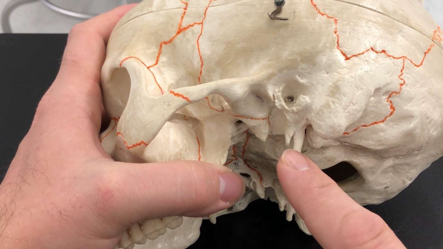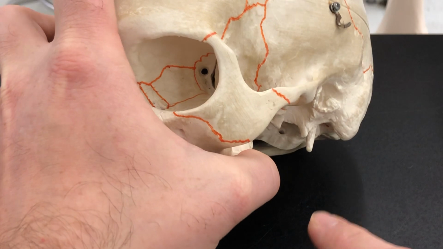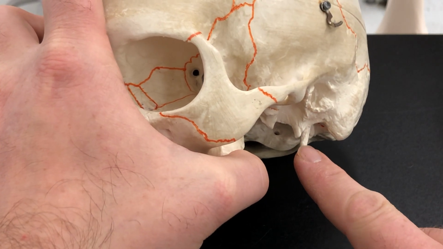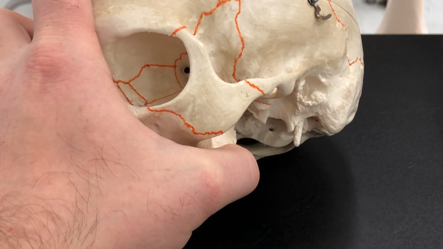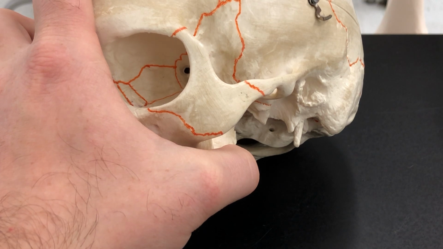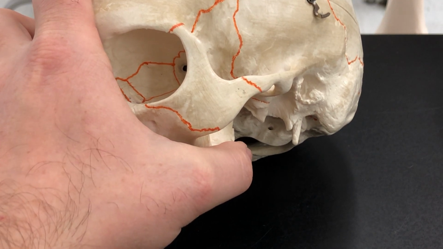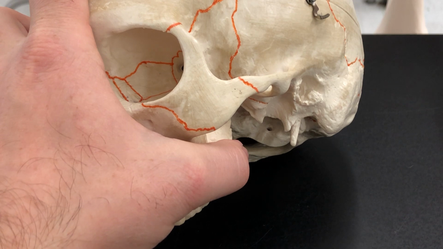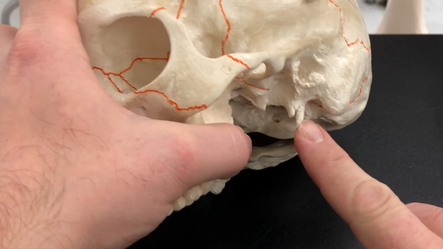Again, this is to the inside and slightly in front of the mastoid process. You can kind of see it right there. Okay, that is called the styloid process. The styloid process refers to basically a stylus, which is just like a sharp writing instrument, and that's kind of what these are shaped like.